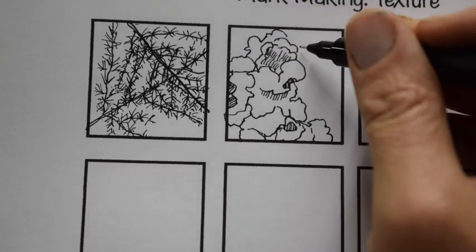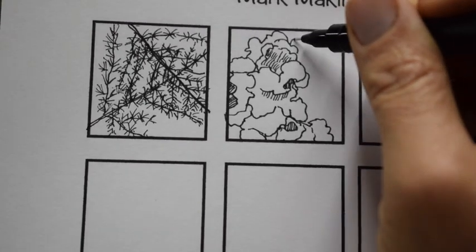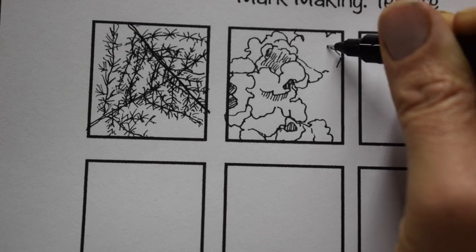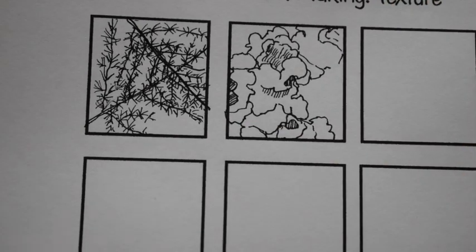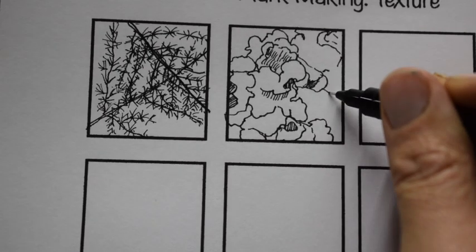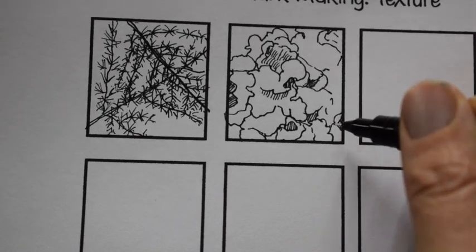I'm also going to add some hatching. So remember, hatching is what we did on Monday. And maybe even a little bit of cross hatching. The hatching is to indicate areas that are in shadow that are kind of sucking in or going towards the center of that cup on the bottom. And it's just to help me get a little bit of form in there.